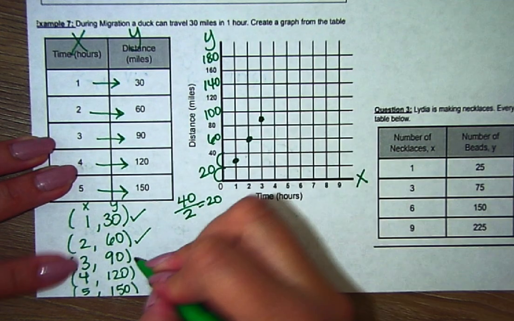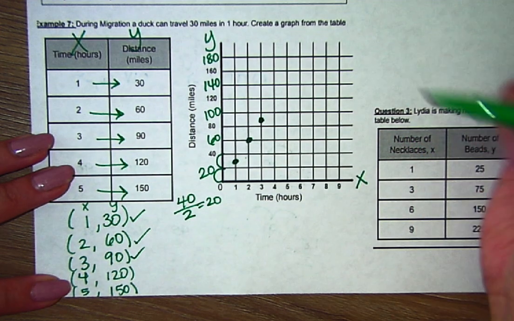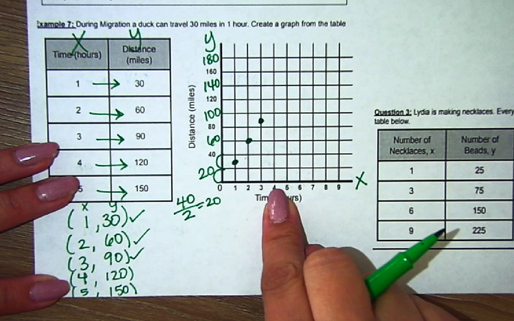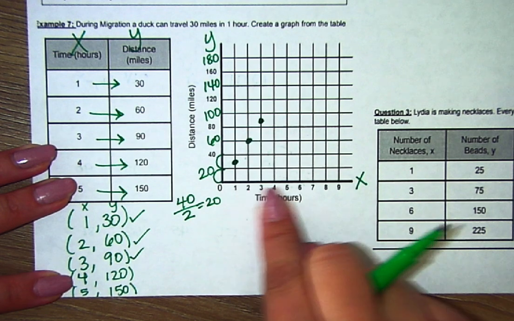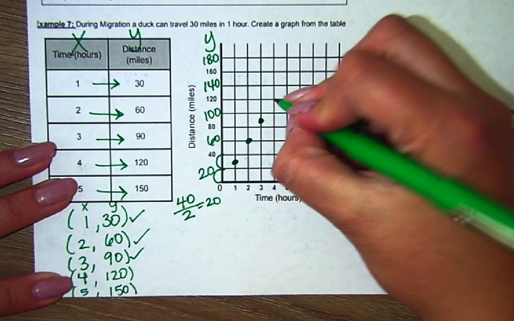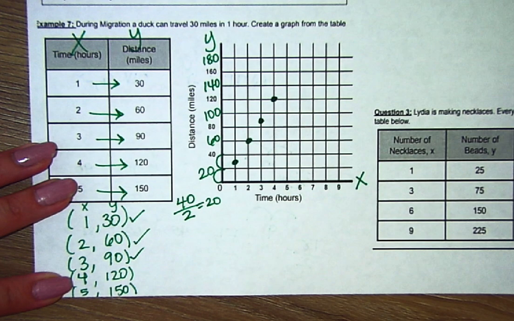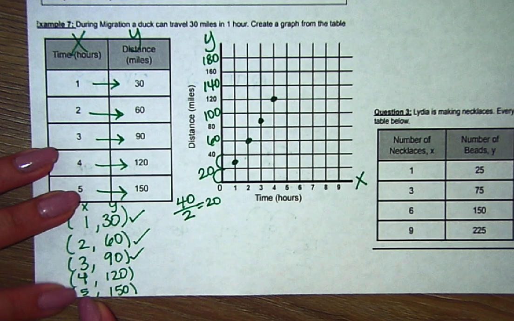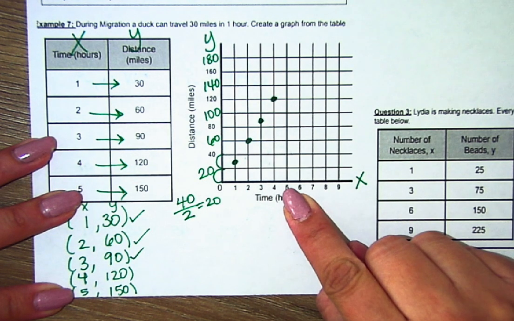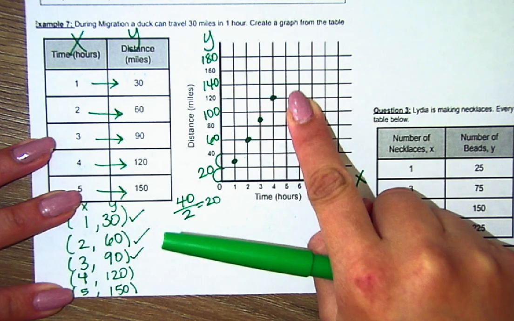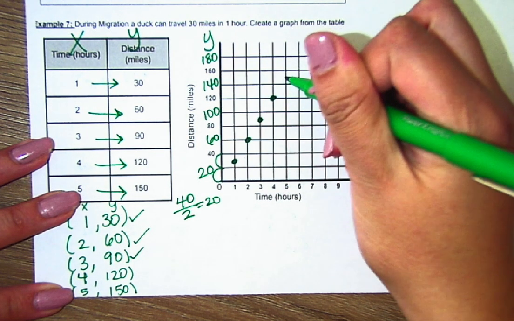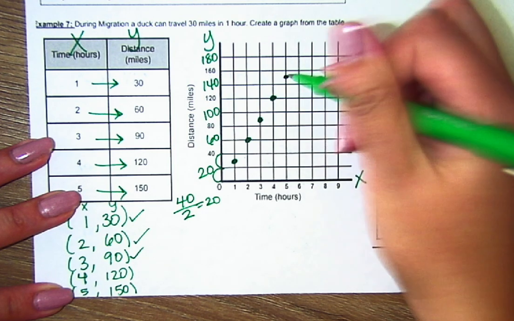Okay, checking that off. And then I'm going to do the next point. The point is starting at my origin. We're going over to 4 on my x-axis and going up to 120. And the last point is 5 and 150. I'm starting at the origin, going over 5 on my x-axis and up to 150. There's no 150, so I'm going to put it in between 140 and 160.